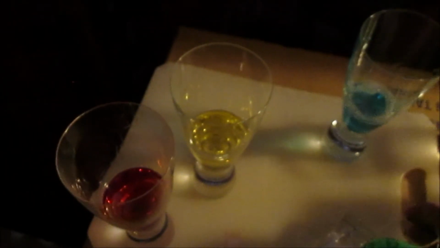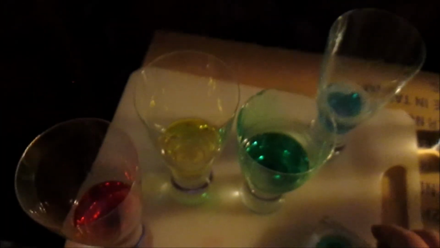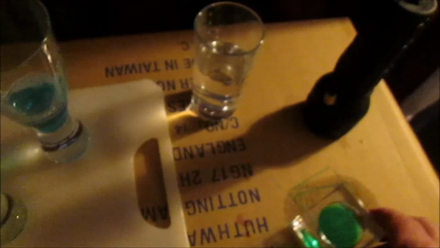Okay, so now we're going to have a go with the green solution. So there it is, and again what you perhaps are now expecting is that when we shine the light through it, the light from the blue and red ends of the spectrum should be depleted, and we'll perhaps just see the green light. So there it is in place over the pinhole. The torch goes on the top, and let's see what happens.